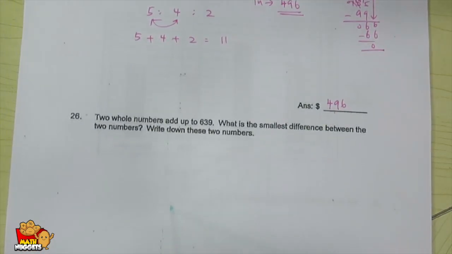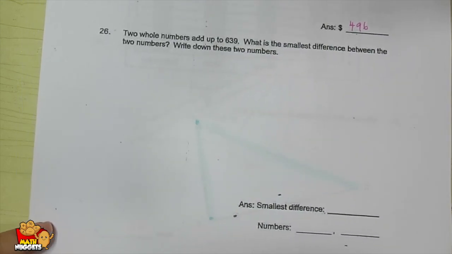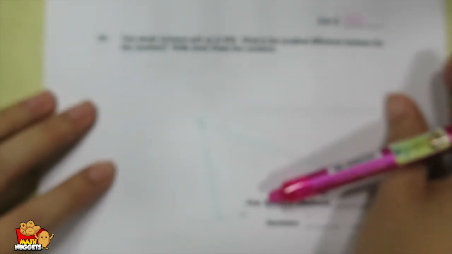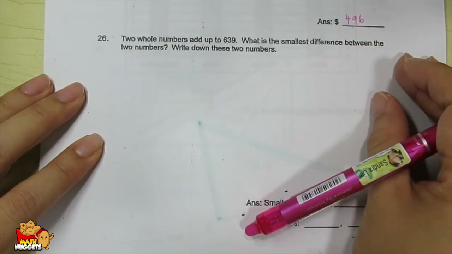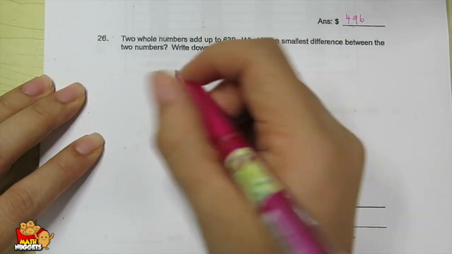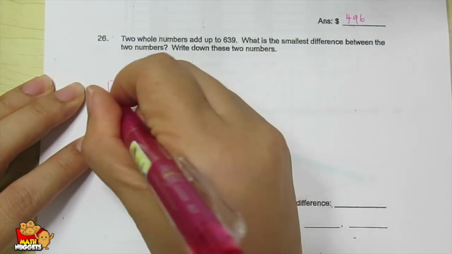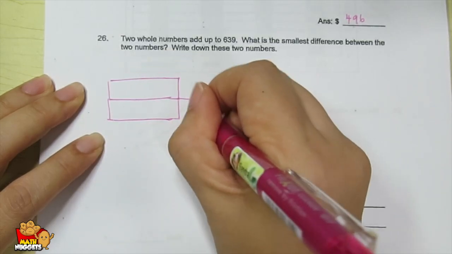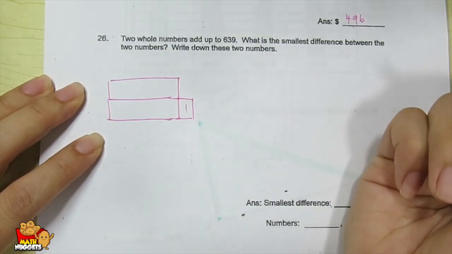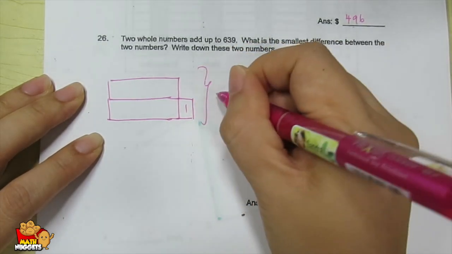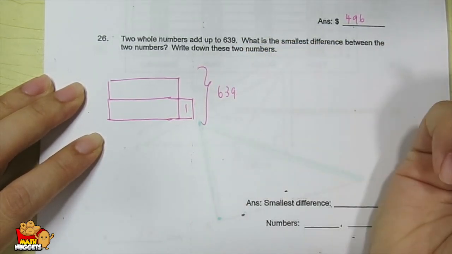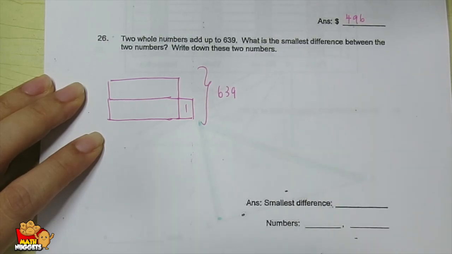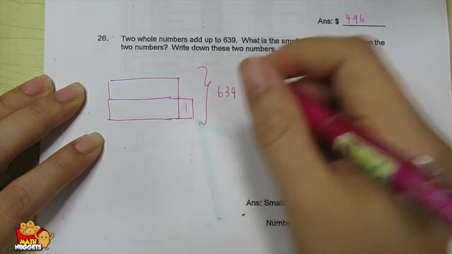Question 26. Two whole numbers add up to 639. What's the smallest difference between the two numbers? Smallest difference between the two numbers, I suppose it should be 1. If we have two numbers, and assuming they're consecutive numbers, the smallest difference could be 1, right? And they add up to 639. Then we're supposed to write down the two numbers.